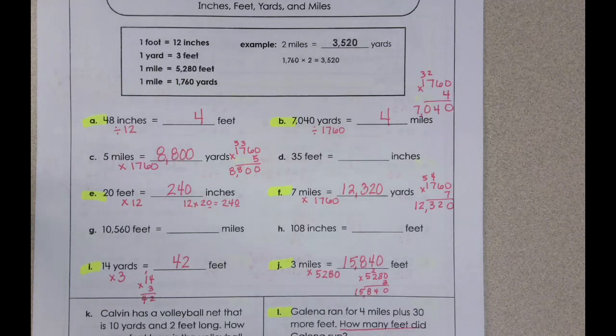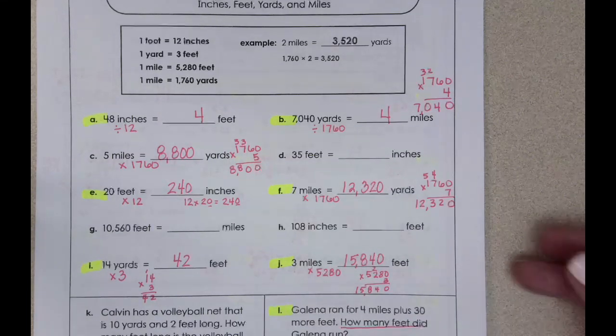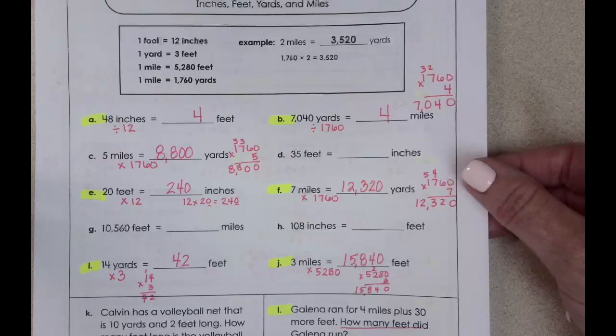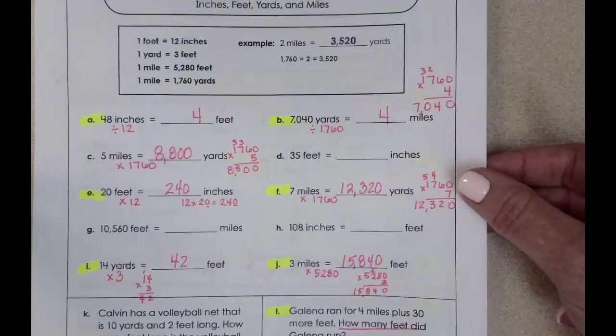If you have a question about a problem, raise your hand, look at the work, so hopefully that will help you figure it out. Then go ahead and press play when you're ready to take a look at letter L below.